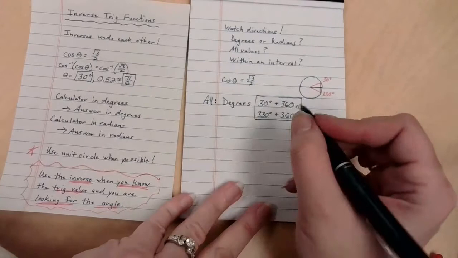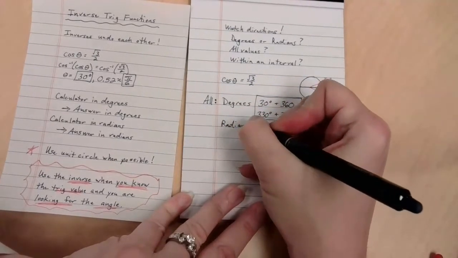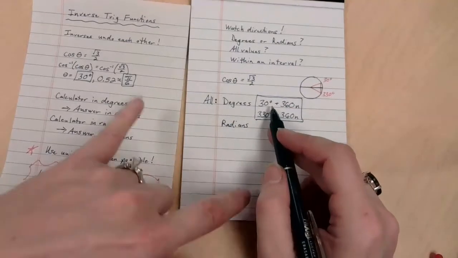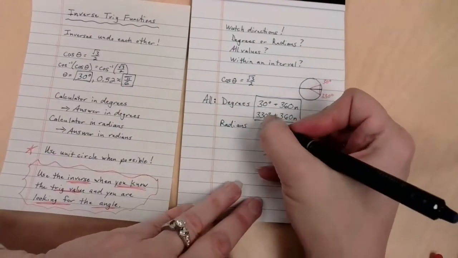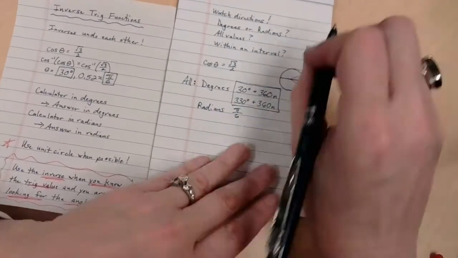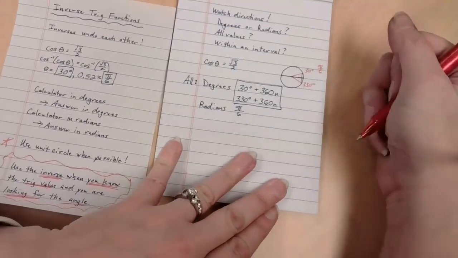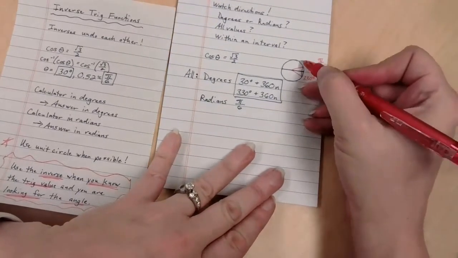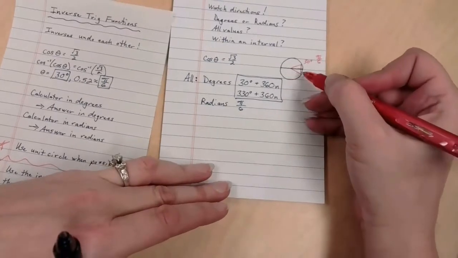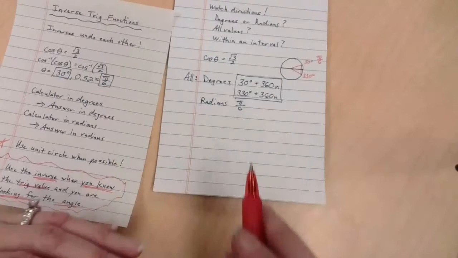What if I'm sticking with all answers, but it's in radians instead? It's not that much of a change, really. We said that 30 degrees is the same thing as pi over 6. So this is also pi over 6 there. But then again, every single time I do a lap and I hit pi over 6, I want to make sure that every time I hit that spot, I'm making note of it.